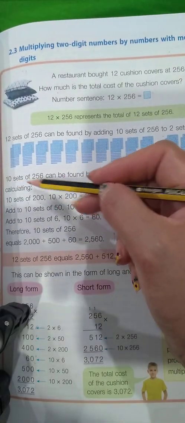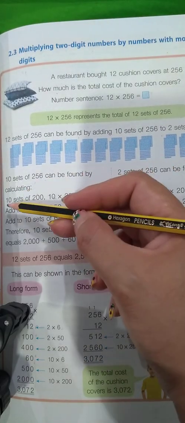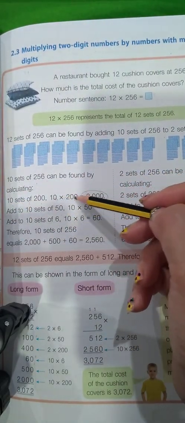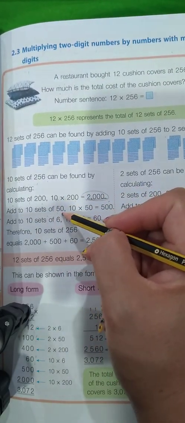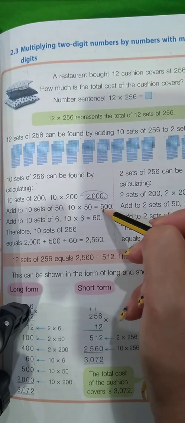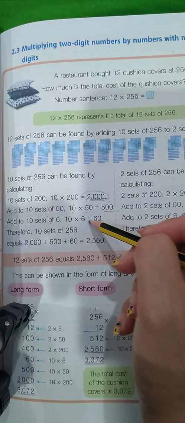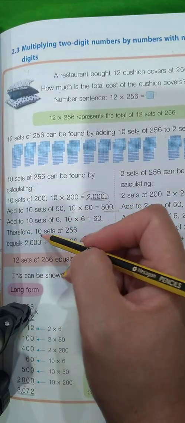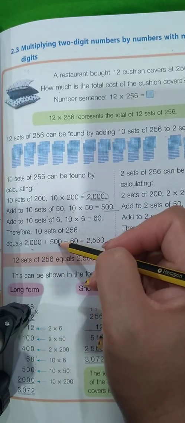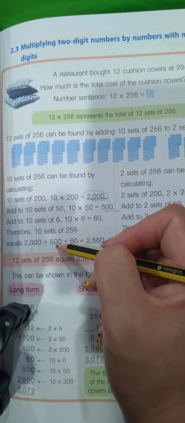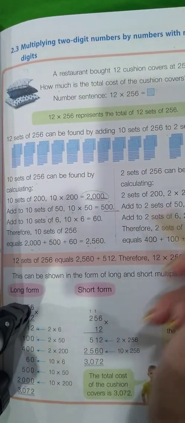10 sets of 256 can be found by calculating 10 sets of 200. 10 times 200 is equal to 2000. Add to 10 sets of 50. 10 times 50 is equal to 500. Add to 10 sets of 6. 10 times 6 is equal to 60. Therefore, 10 sets of 256 equals 2000 plus 500 is 2500 plus 60 is equal to 2560.